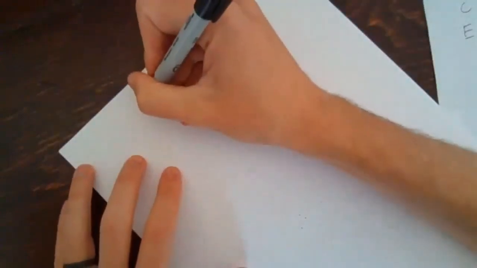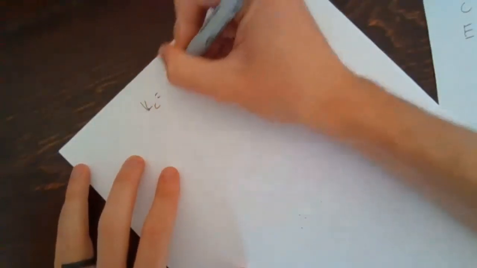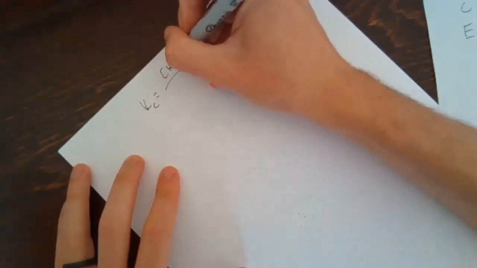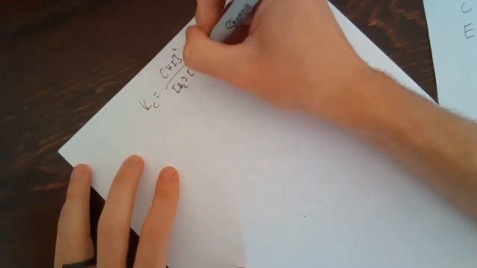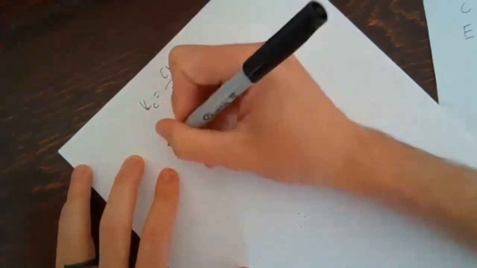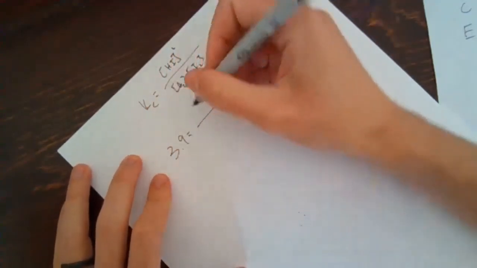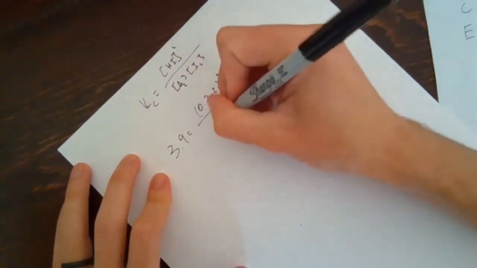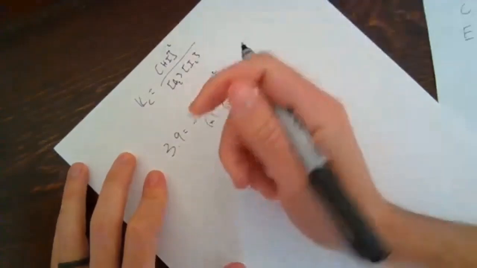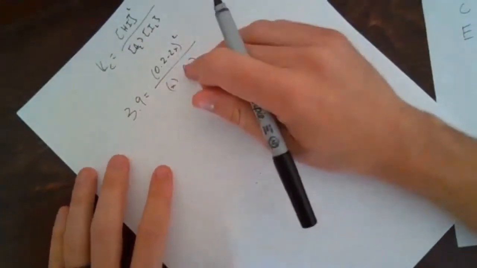So the overall expression was Kc is the concentration of HI squared over the concentration of H2 times the concentration of I2. We had 3.9 is equal to (0.2 minus 2x) squared over x times x. And so this just becomes an algebra problem at this point in time.